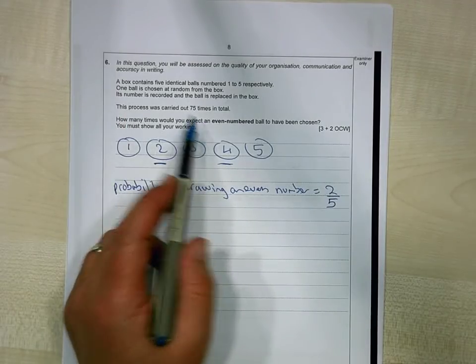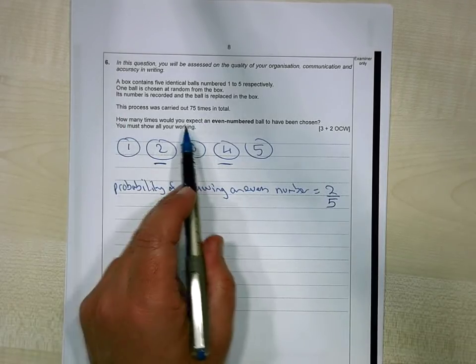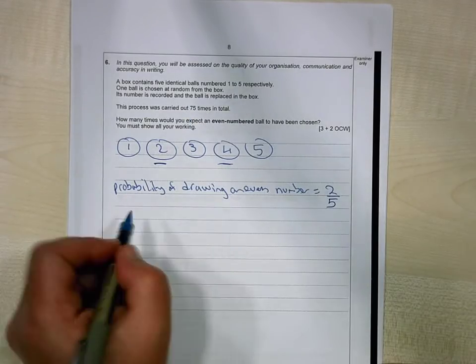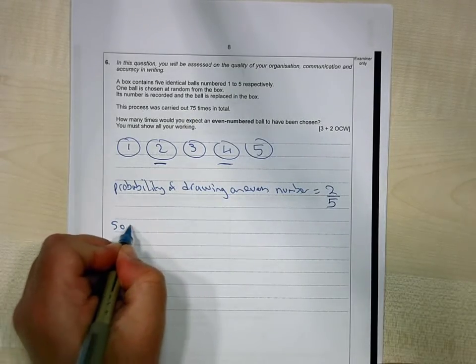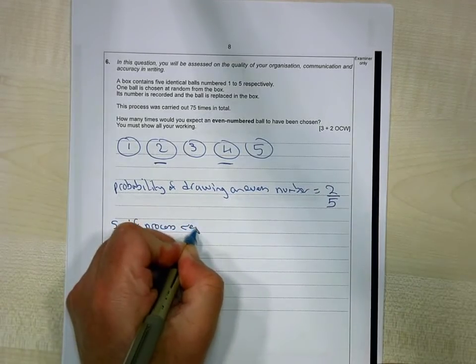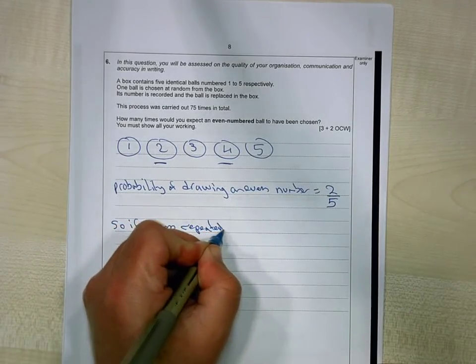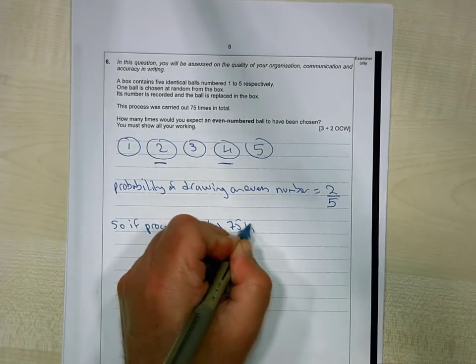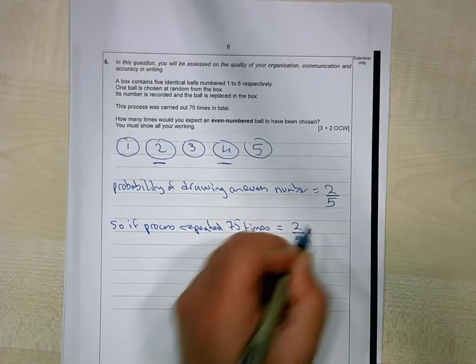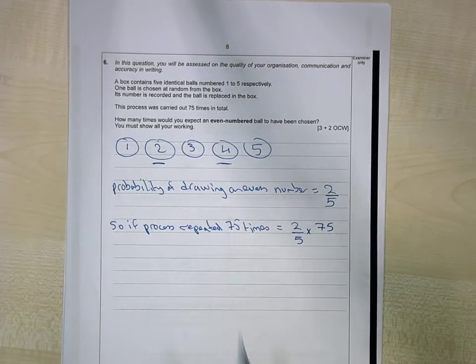The process was carried out 75 times. So to find out how many times you would expect out of 75, you would be doing 2 out of 5 times the number of times it's repeated.